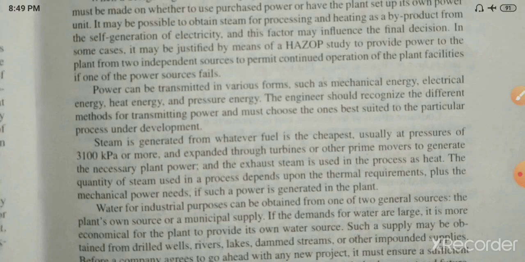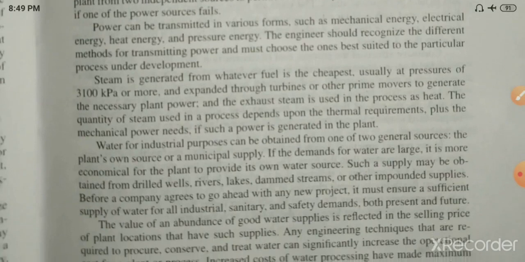The power can be transmitted in various forms such as mechanical energy, electrical energy, heat energy, pressure energy. Okay, a number of energy forms. The engineer should recognize the different methods of transmitting the power and must choose the one best suited to the particular process under development, which we can develop ourselves.